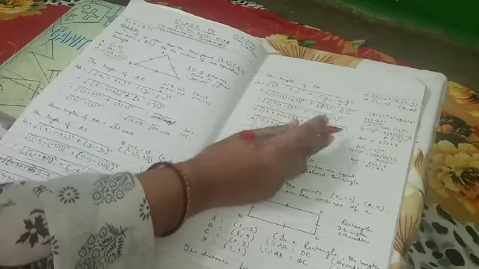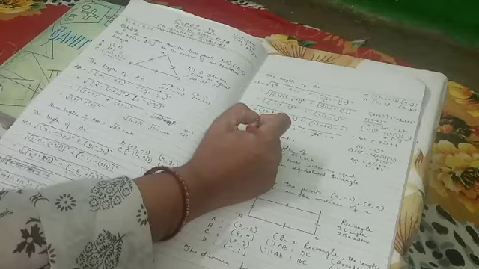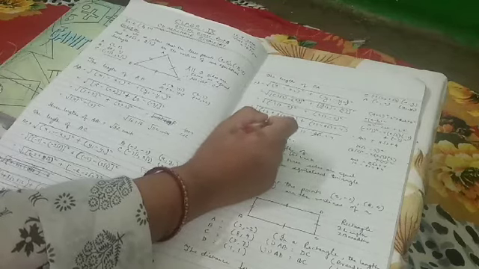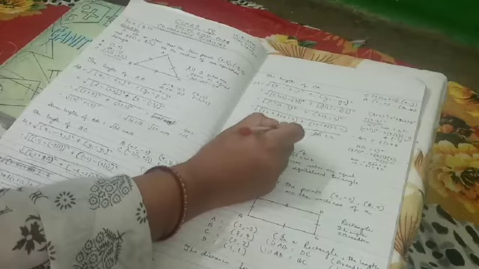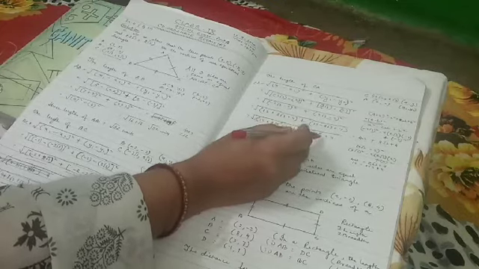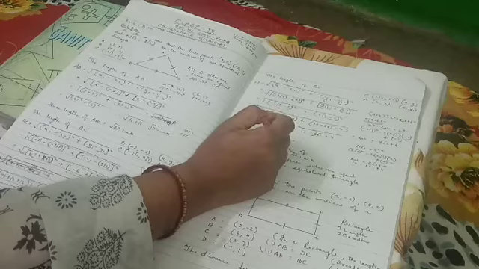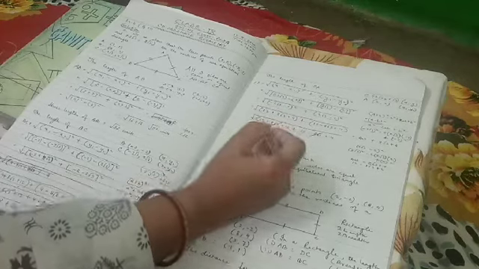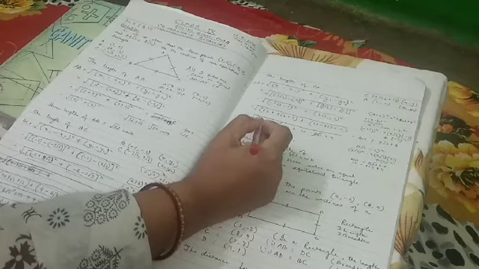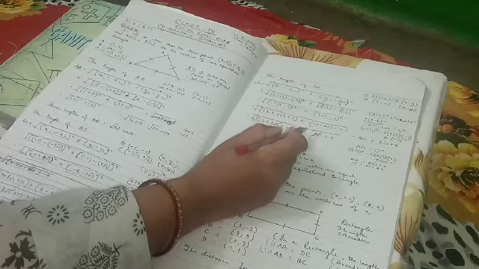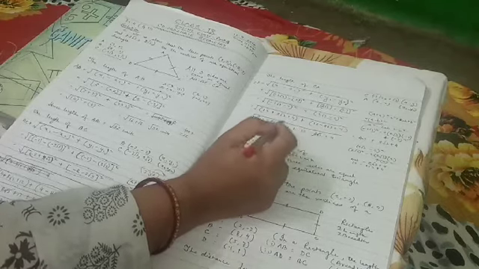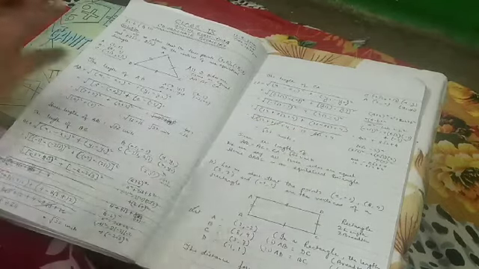What is coming out inside the root? 12 plus 8 root 3 plus 4 plus 12 minus 8 root 3 plus 4. Plus 8 root 3 and minus 8 root 3 get cancelled. What are you having now? 12 plus 4 plus 12 plus 4. 12 plus 12 will give you 24, 4 plus 4 will give you 8.